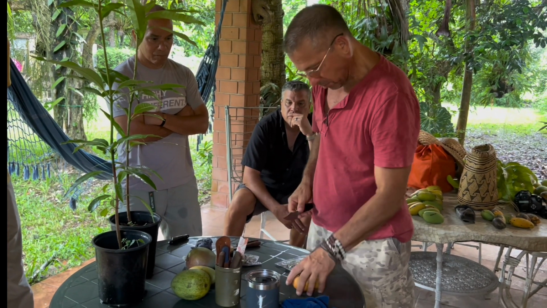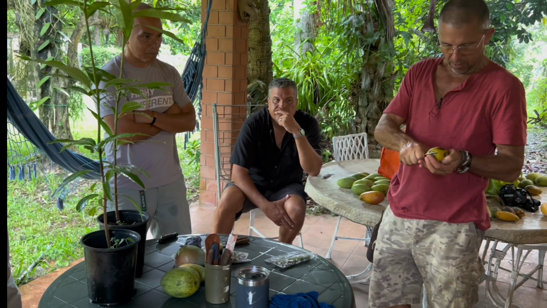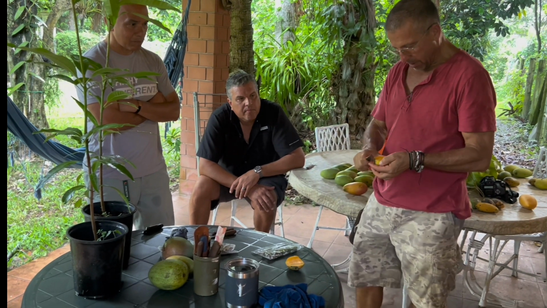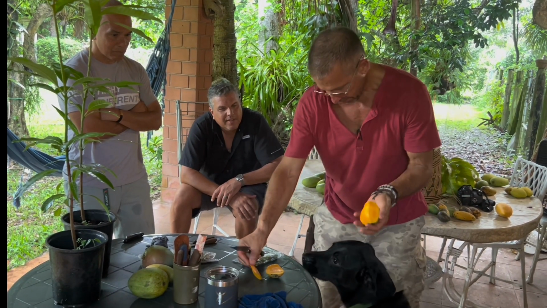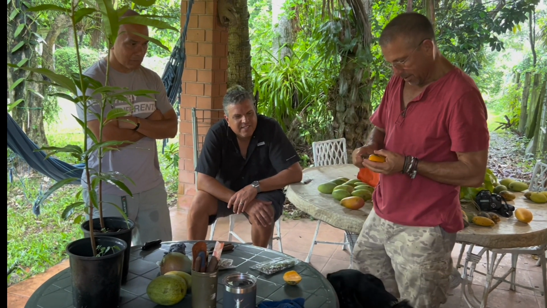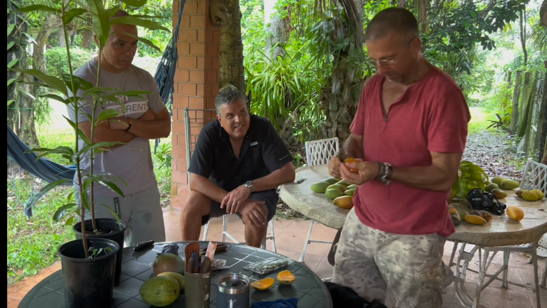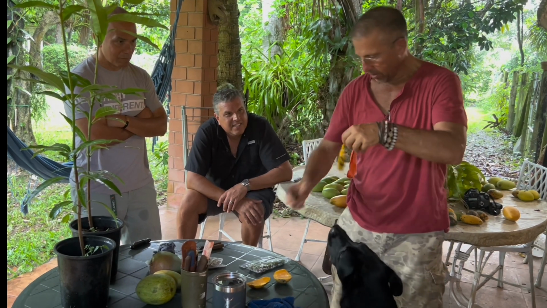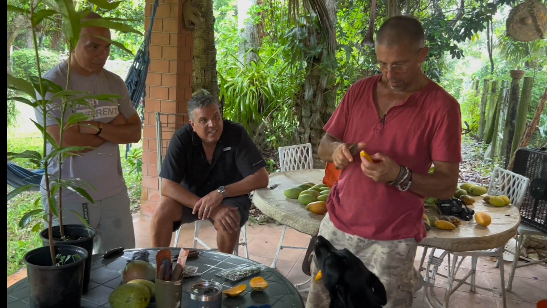When you make rootstocks, this is a turpentine, okay? This is actually one of the very best. So turpentines are still one of the very best for grafting, for rootstocks, for your trees.